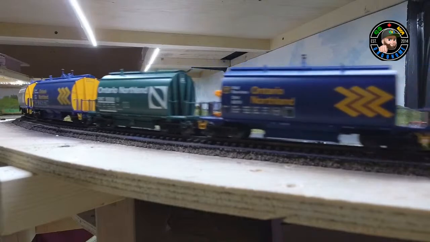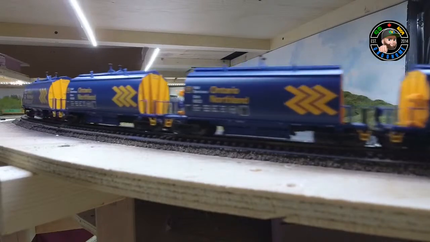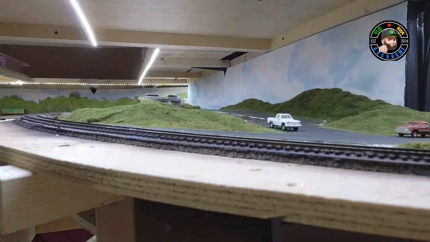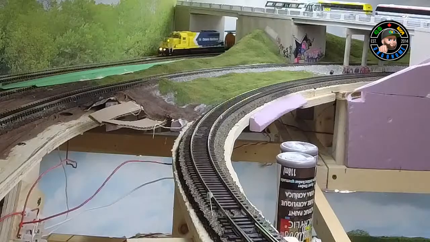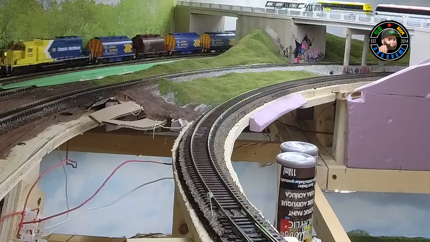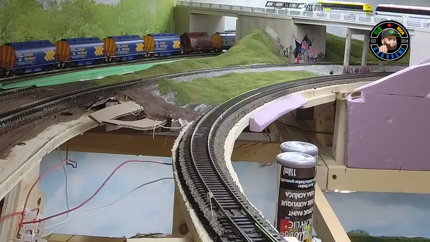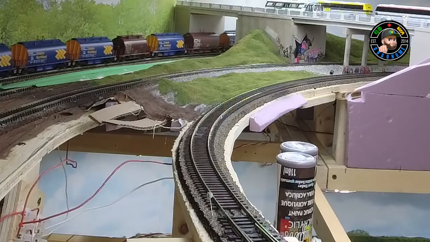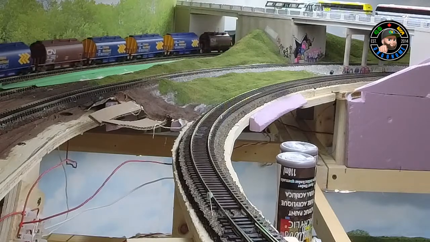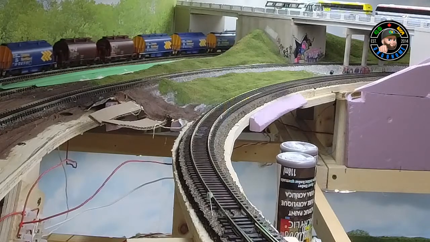Nope, no spray paint on that. I just used black acrylic paint, basically. Got a big tub of it. I use the same thing for my fascia. Basically, when I built the helix, as I'm building it layer by layer, before I put the track down, I painted the cork and the actual wood itself black, let that dry, and then I laid the track.